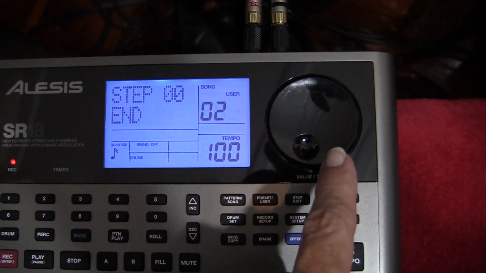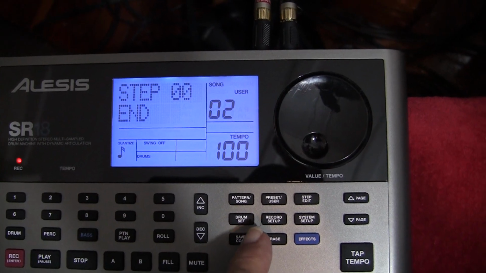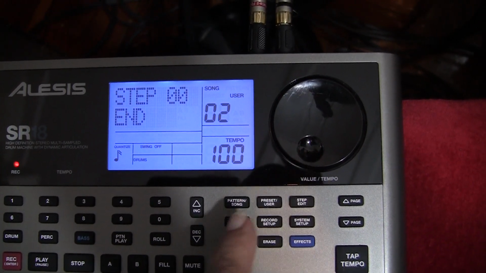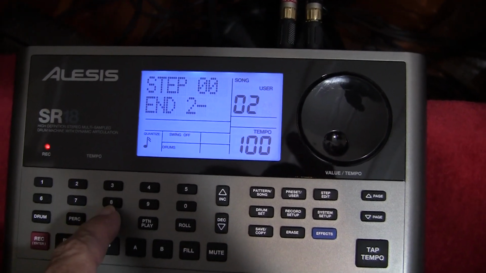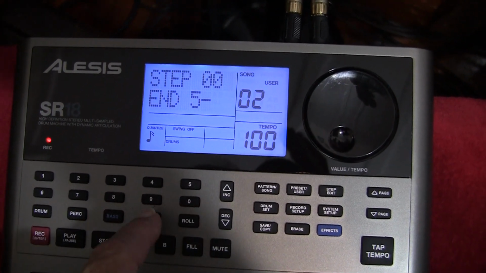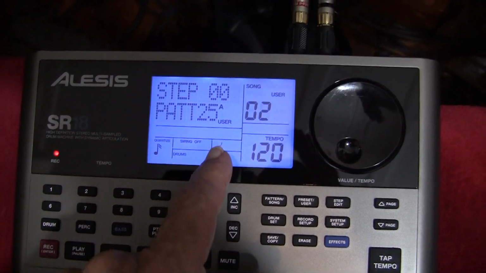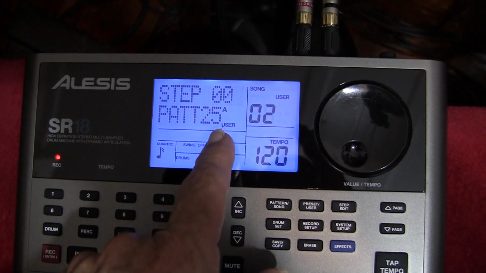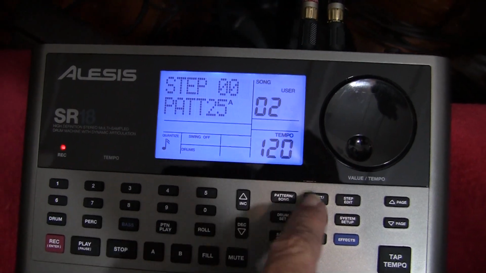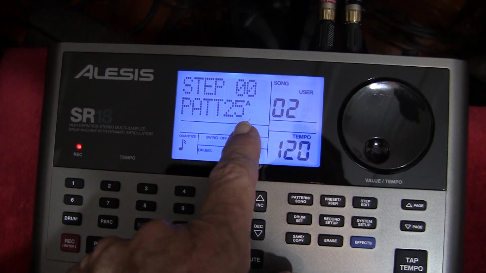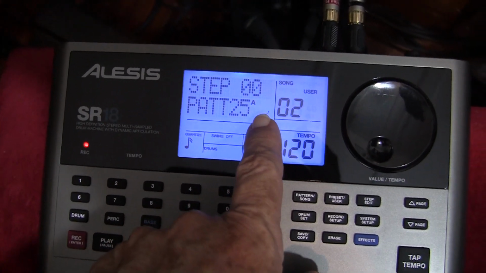So all we have to do now is to find the pattern that we want. So where is the pattern that we want? We can put in 25 by pressing the buttons. There it says 25 pattern A, but it's in the user. We want the preset. So we press the preset user button to change it. So we have pattern 25A as our first pattern.